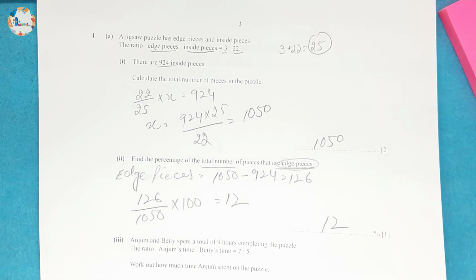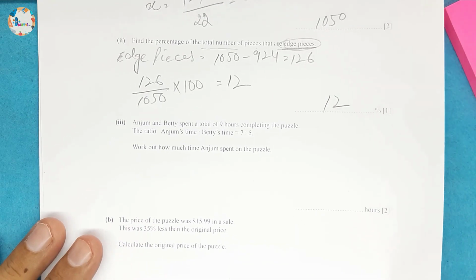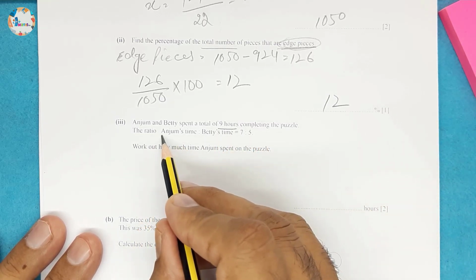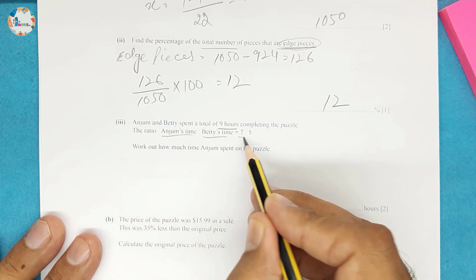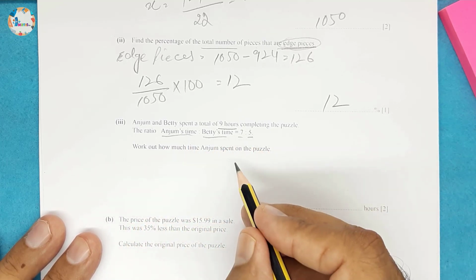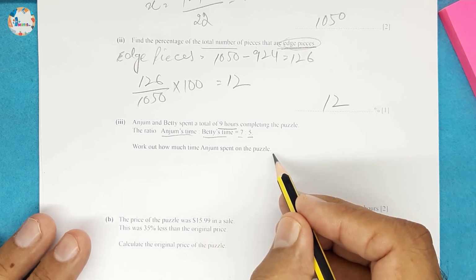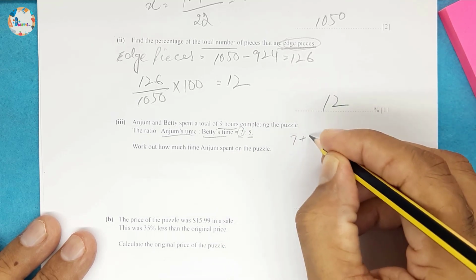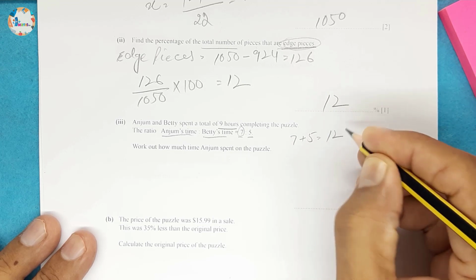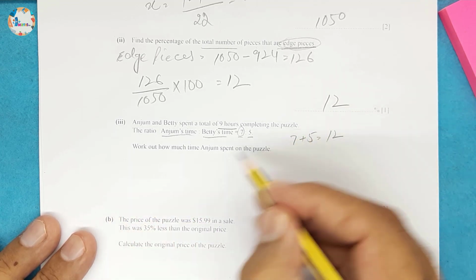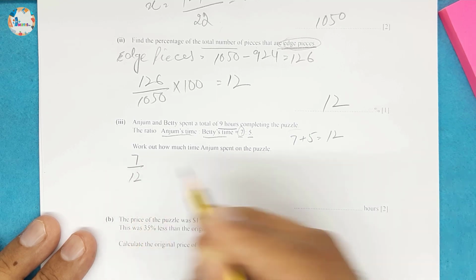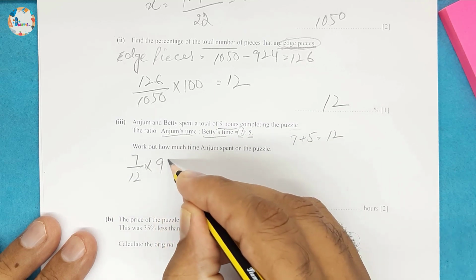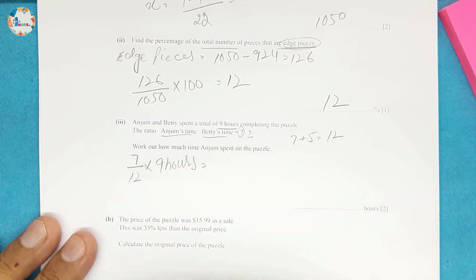Then Anjum and Betty spend a total of 9 hours completing the puzzle. The ratio of Anjum's time to Betty's time is 7:5. Work out how much time Anjum spent on the puzzle. So Anjum's ratio is 7, and the sum of ratios will be 7 plus 5, which is equal to 12. So this will be 7 out of 12, and we have to calculate this of 9 hours, so multiply by 9 hours.